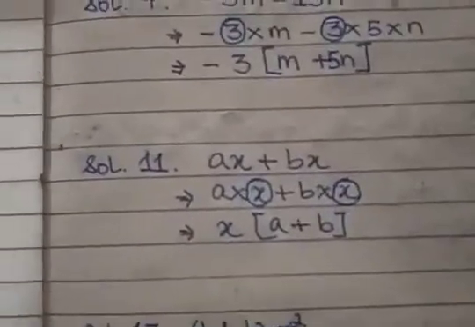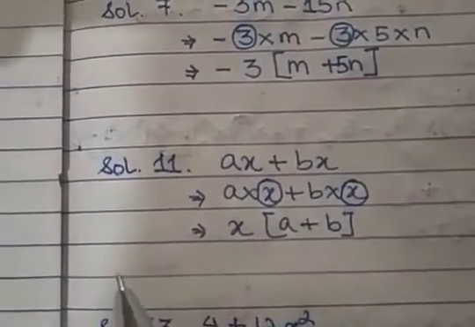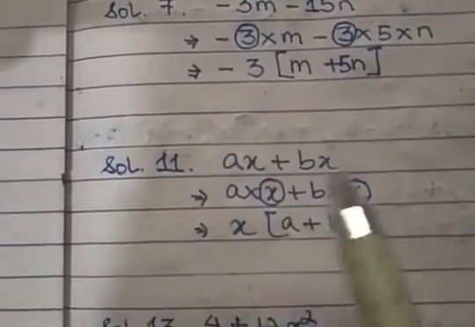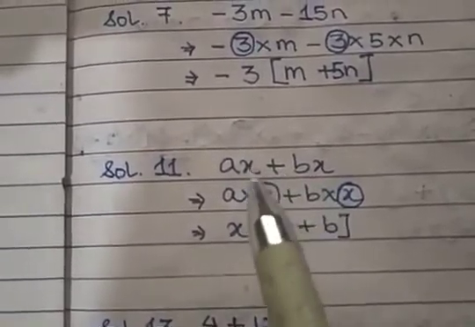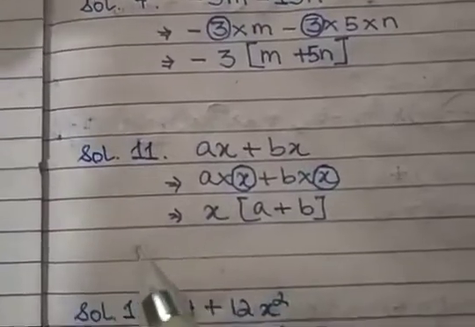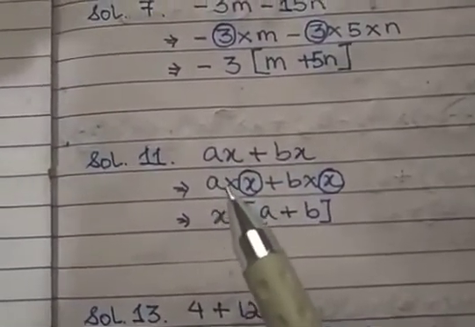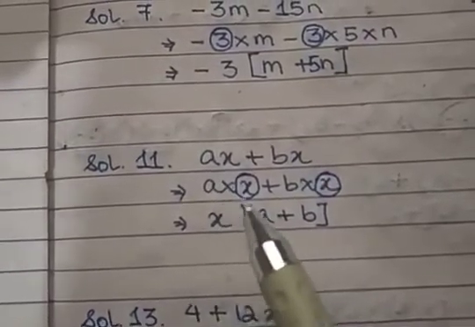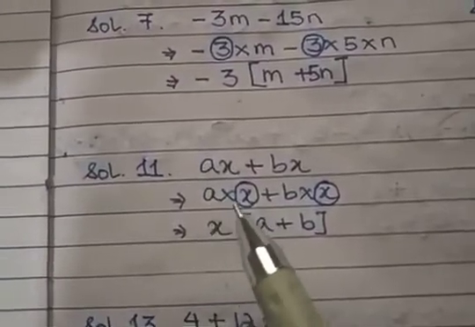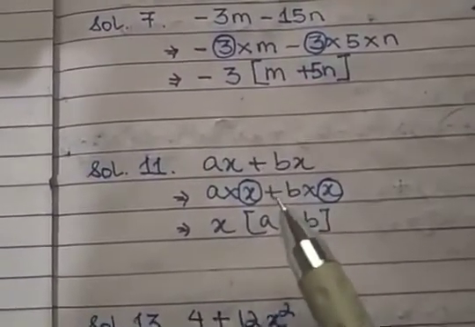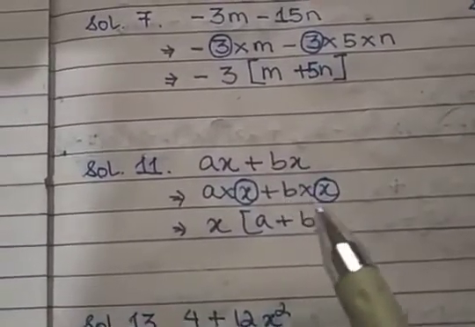For question number 11, see here what do we have? We got variables, isn't it? Again we got a binomial, but this time it's just in terms of variables. See, ax plus bx, isn't it? For the first term of the binomial, I have expressed it in terms of its factors as a into x. I know the relation between two variables is also multiplication, so that's why I have written a into x. See, the plus sign remained as it is. Bx, I have expressed it in terms of its factors, b into x.